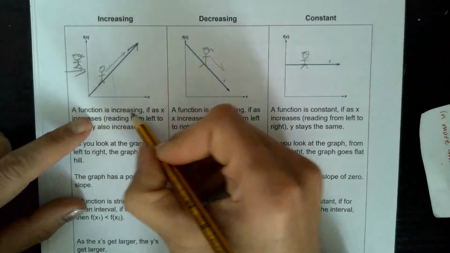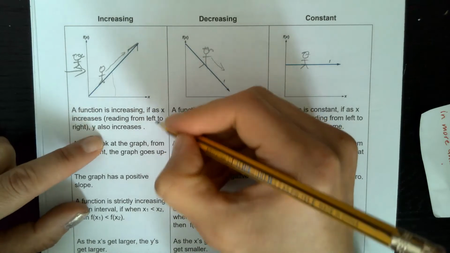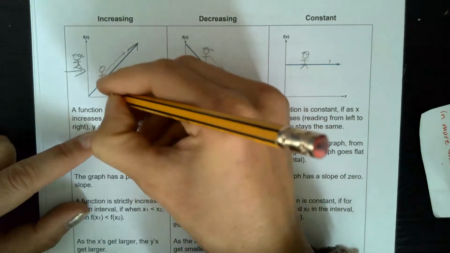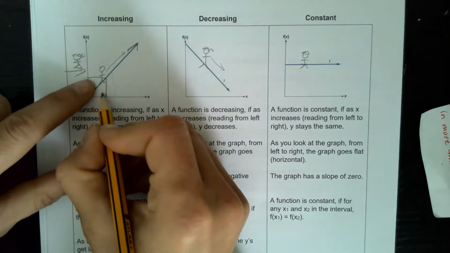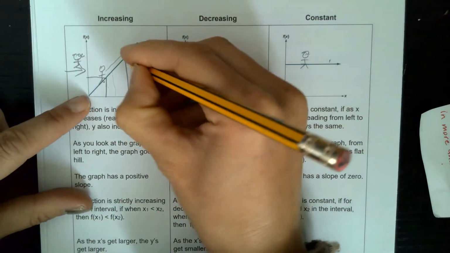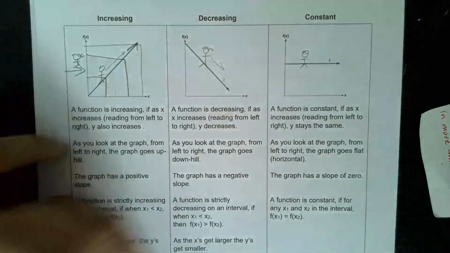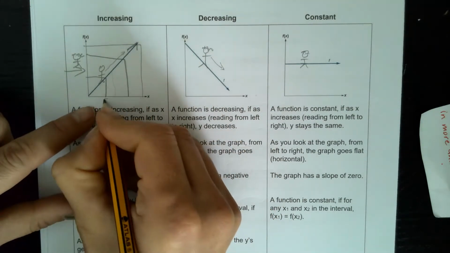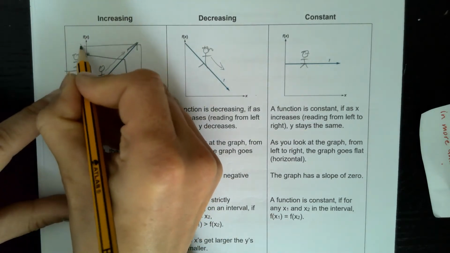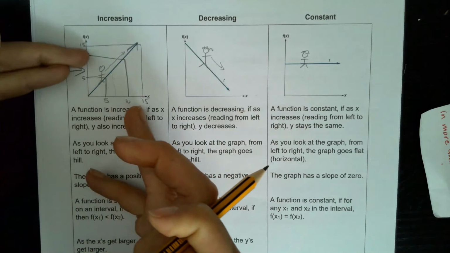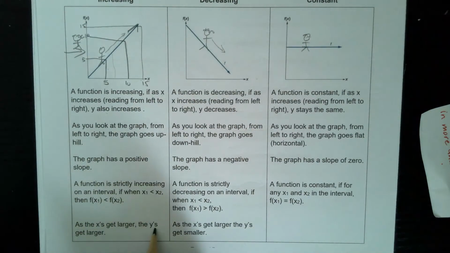A function is increasing if, as x increases, y also increases. You can see the x's are both sort of small, but as I go up, the value of x and y both go up. Say this is 5, now 10, now 15. Those numbers are getting bigger together. So as the x's get larger, the y's get larger.